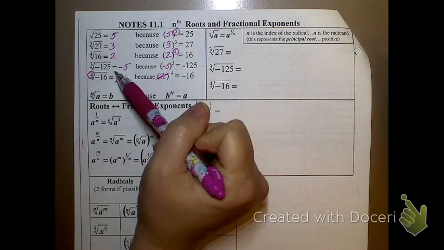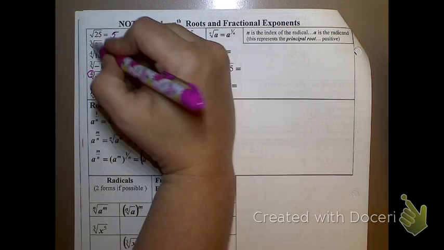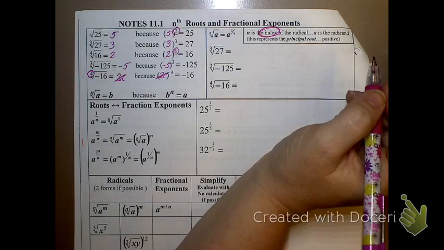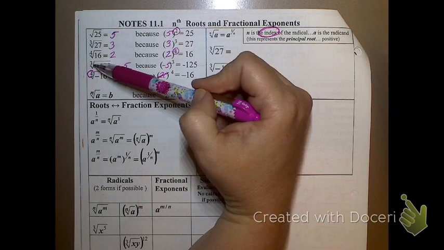I've been avoiding the term long enough, but this number out in front has a special name. It is called the index of the radical. Okay? So, the index here is 4. The index here is 3. Index here is 4. Index here is 3. What is the index here? 2.